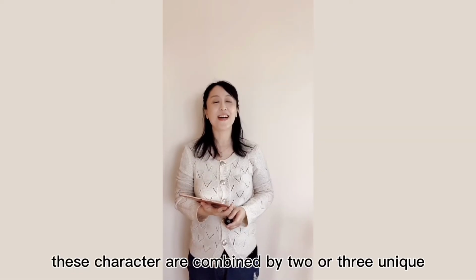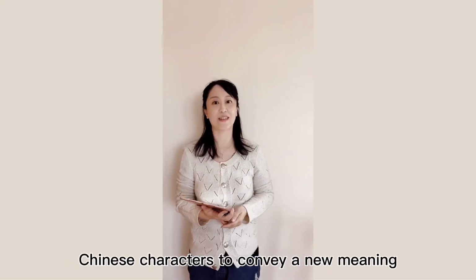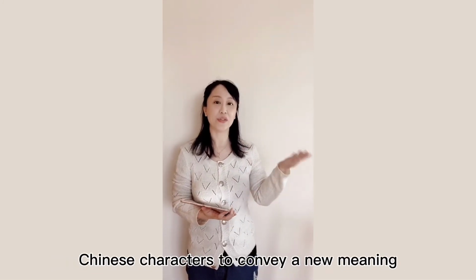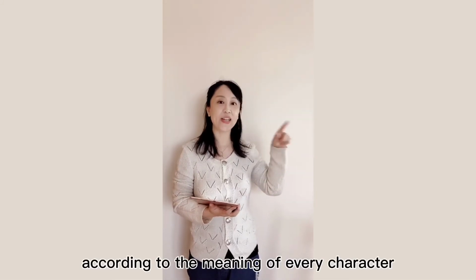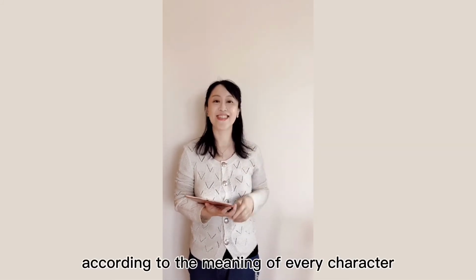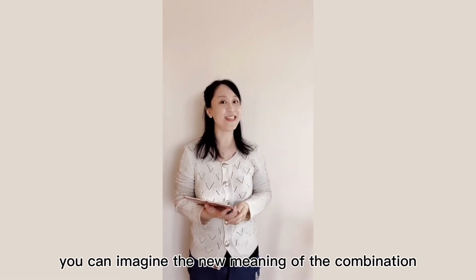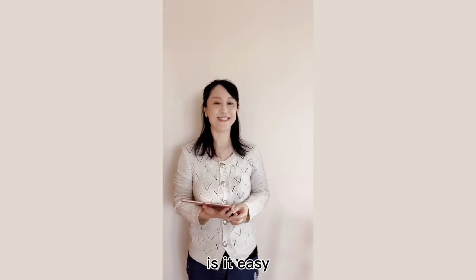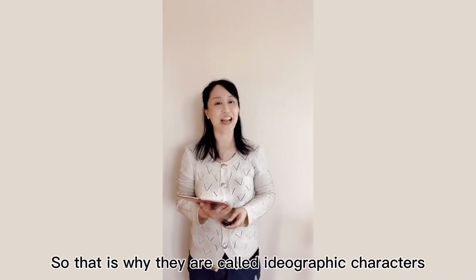This word is combined by 2 or 3 or more unique Chinese characters to convey a new meaning according to the meaning of every character. You can imagine the new meaning of the combination. It's easy, so that is why they are called ideographic characters.